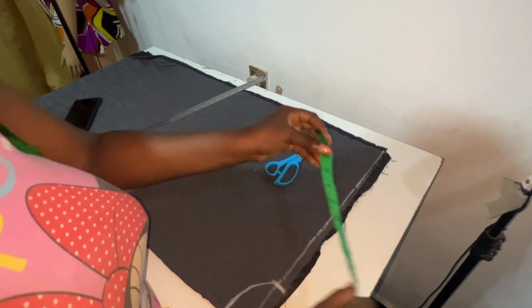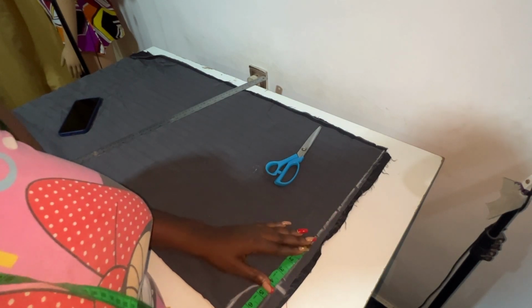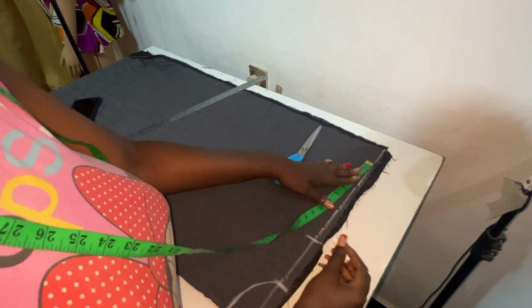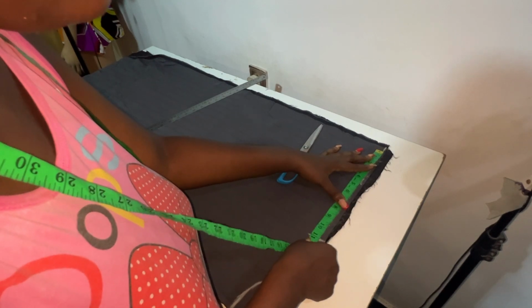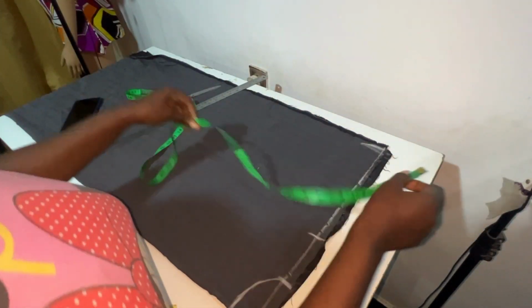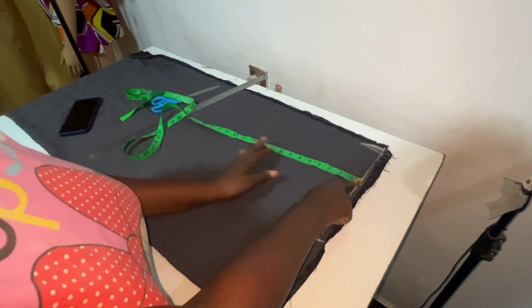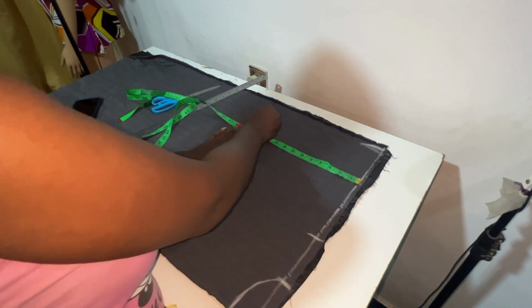Now I would input my shoulder, half of my shoulder measurement, which is this. Now we input the length of the sleeve I want. So let me make it 11. Now this is the length of sleeve I want. And the next thing I'm going to input is the length of my armhole. For this, mostly I play between 11 and 12. So for this I'll be making use of 12.